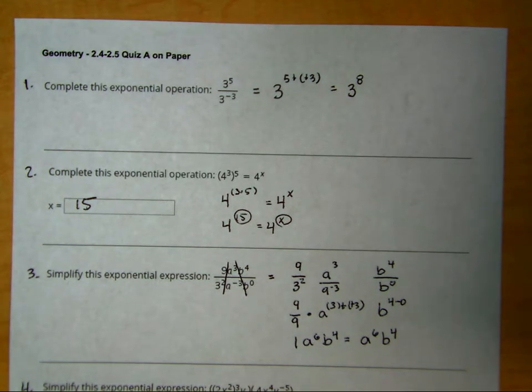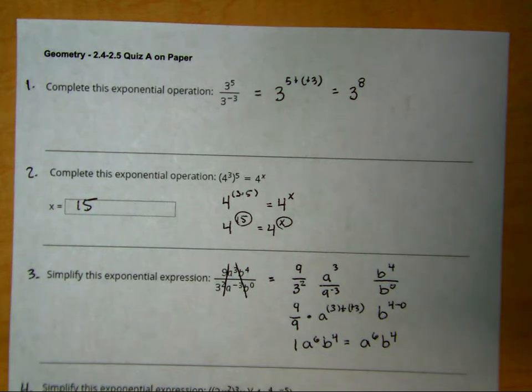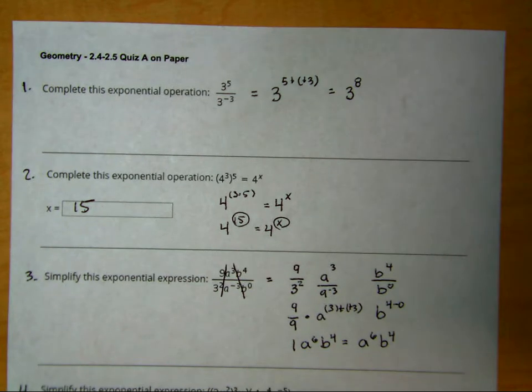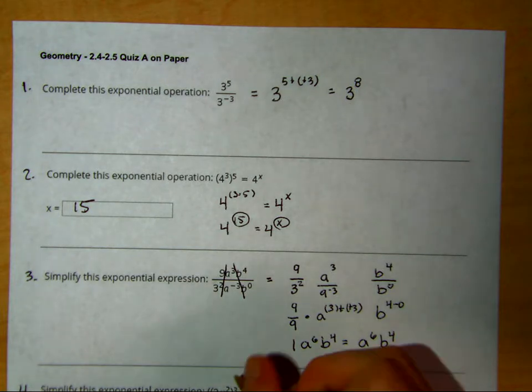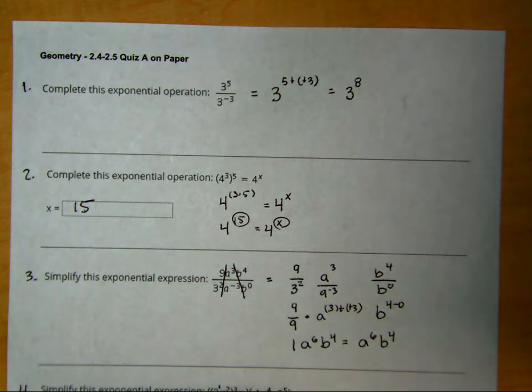Okay, so now if we move on to number 4, this has several things going on. We're multiplying two monomials, but before that, we're raising a power to a power. If you follow PEMDAS, we need to take care of this parentheses and exponent before we can multiply. So the power to a power rule means that we multiply exponents. Be really careful here, because your exponent on your 2 is 1. We're not going to multiply 2 times 3. We're going to multiply 1 times 3.